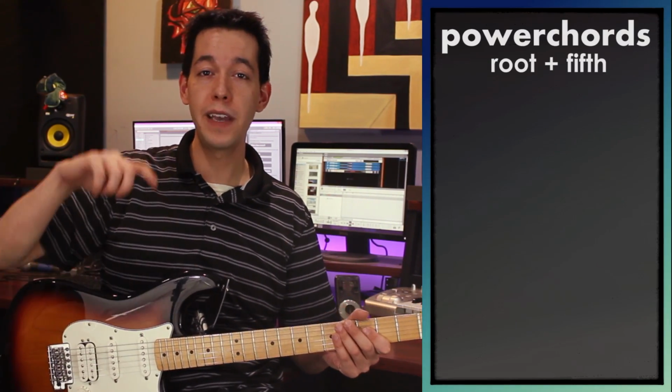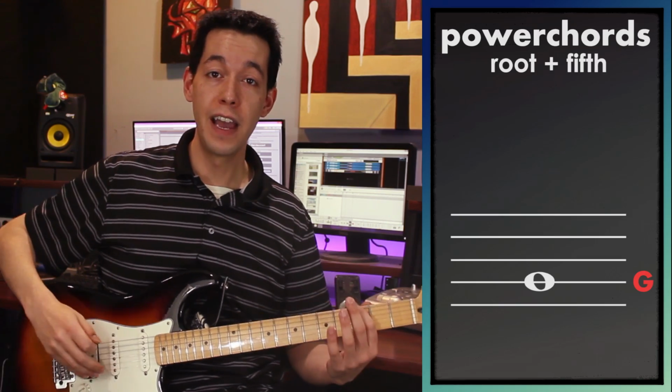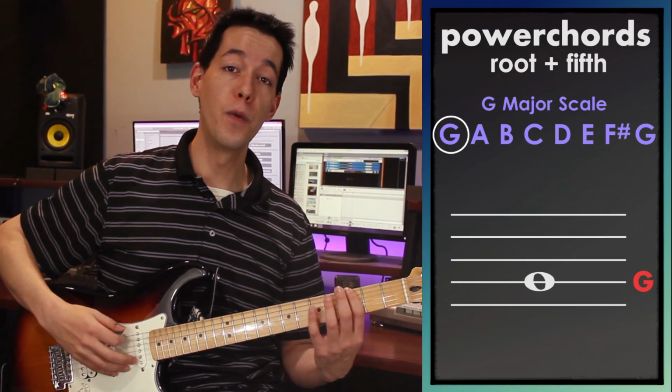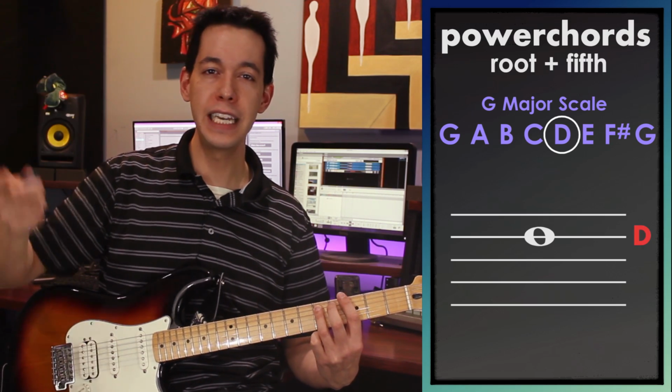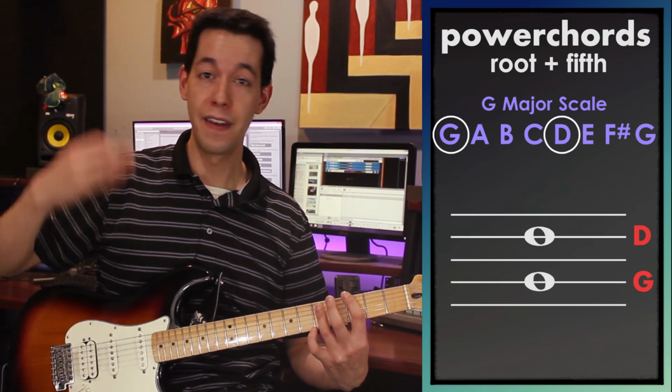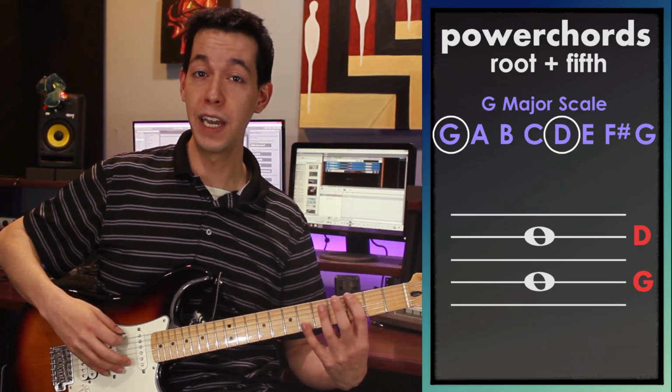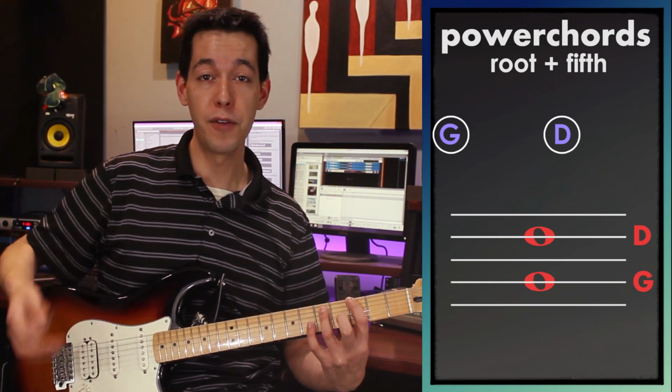All you have to do is pick a root. I'm going to pick the note G. And if you go up 5 notes of your major scale, 1, 2, 3, 4, 5, that gives us a 5th. That's the note D. So a root and a 5th. That is what a power chord is. If you play a root and a 5th at the same time, you have a power chord.